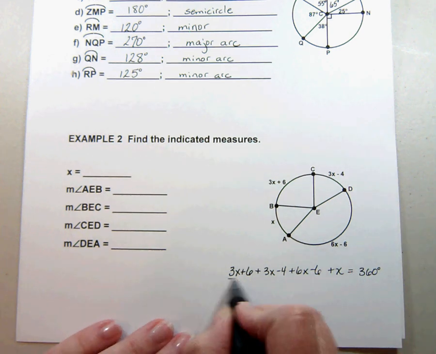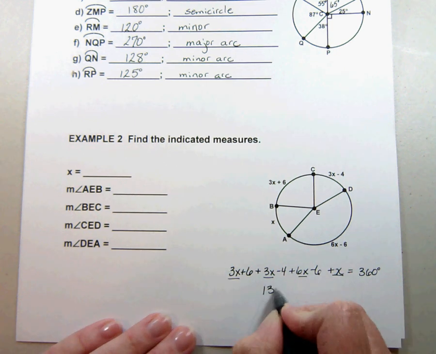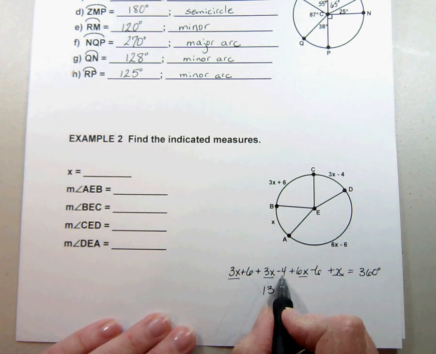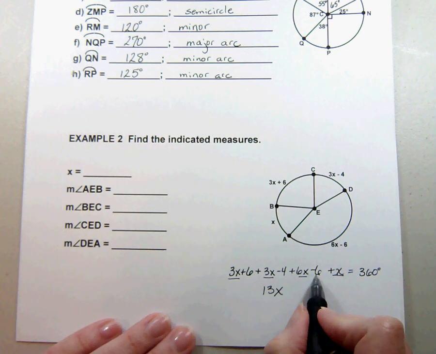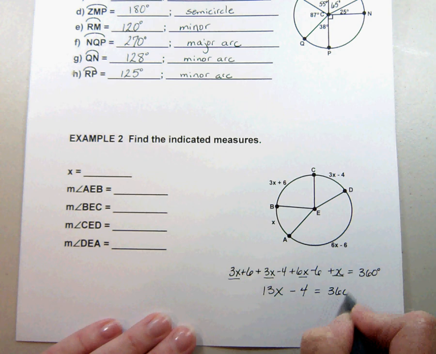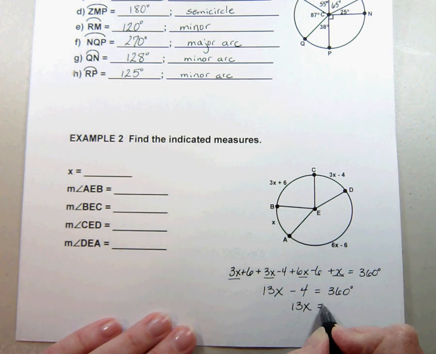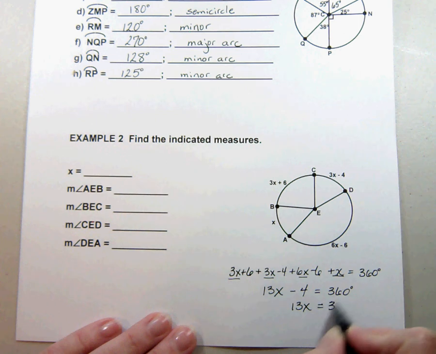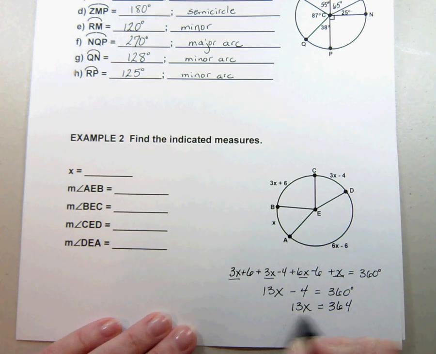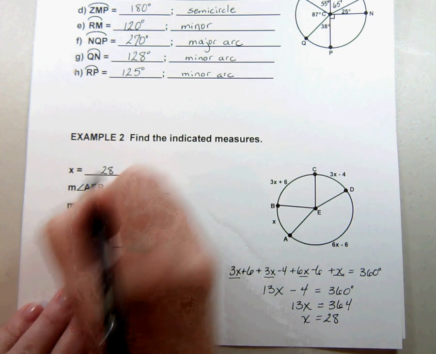If you add your 3x, 6x, and 1x, that's 13x. And then you add the 6 minus 4 minus 6. That's going to be a negative 4. You would add 4 to both sides, so you get 13x is equal to 364. Divide by 13, so x is equal to 28. Let's put that over here.